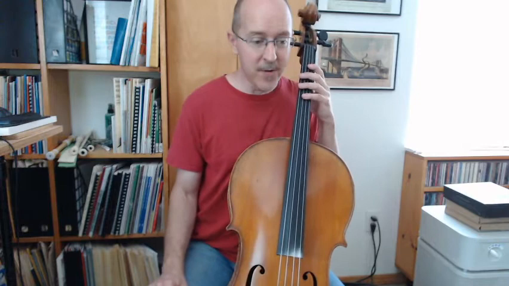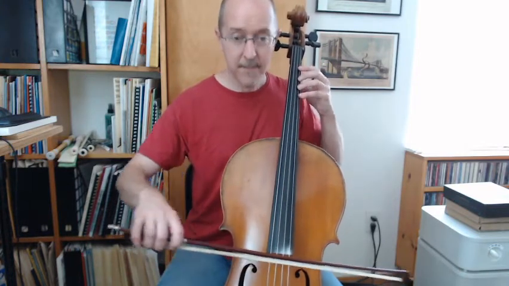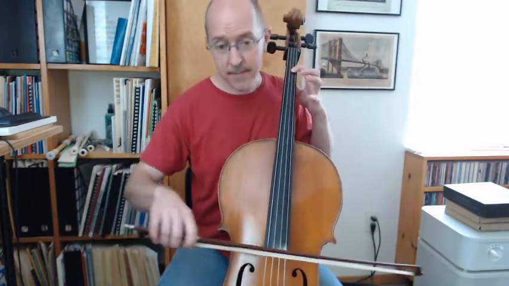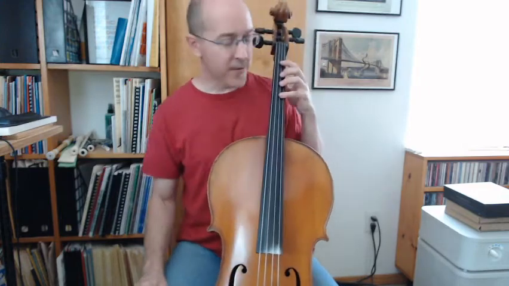And we're going to change twice as often as our previous 4 exercises. So we're going to change every 2 beats instead of every 4 beats in terms of our fingers. So it'll be like this. And so on. So let's try this.